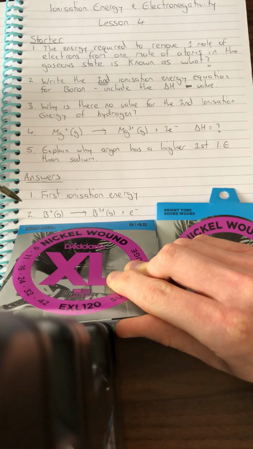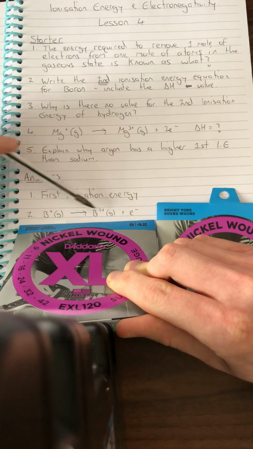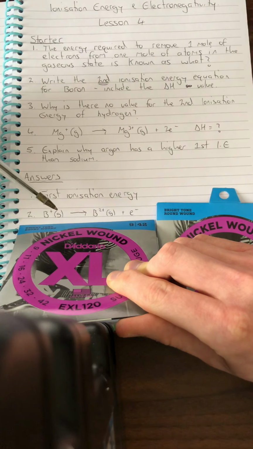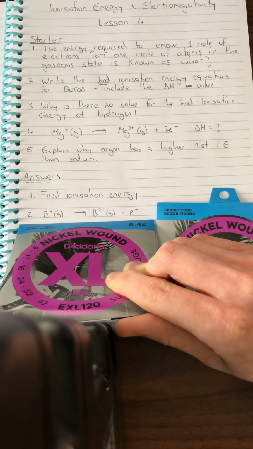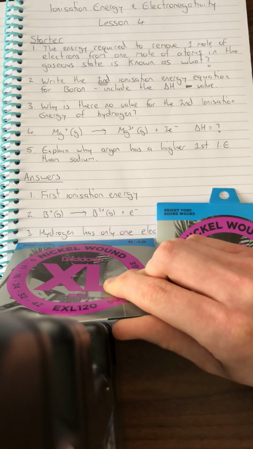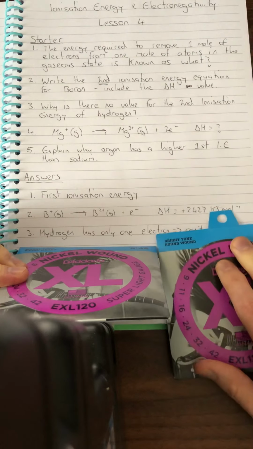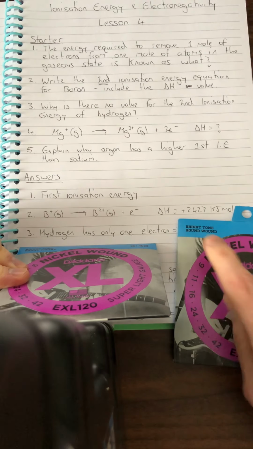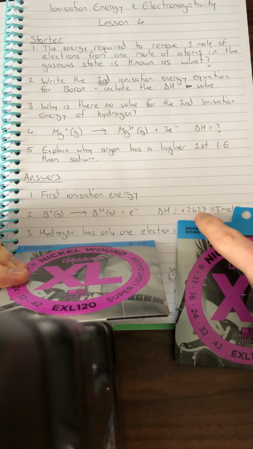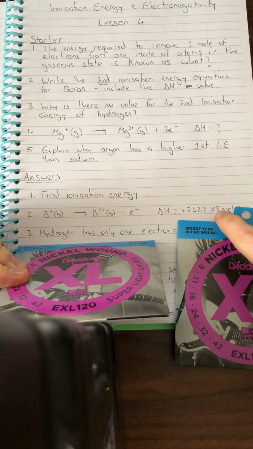Now the important thing is, you obviously get the charges right, but you remember the state symbols, okay? And also, we've lost an electron, okay? So you have to have that exactly as I've written it. Question 3, why is there no value for the second ionisation energy for hydrogen? Quite simple. For B+ going to B2+, that value was plus 2427 kilojoules per mole.